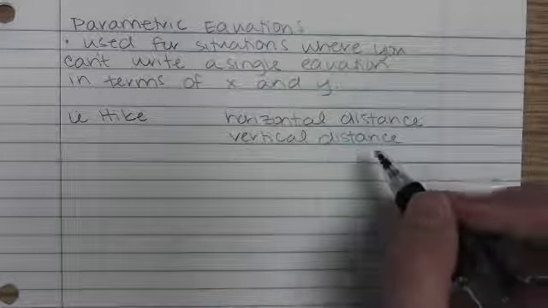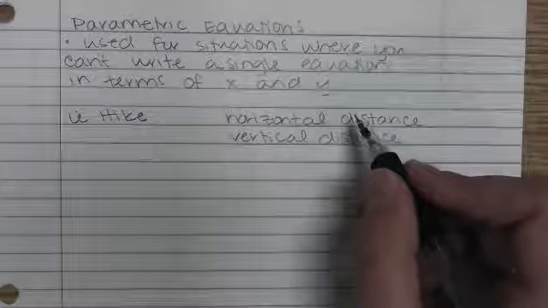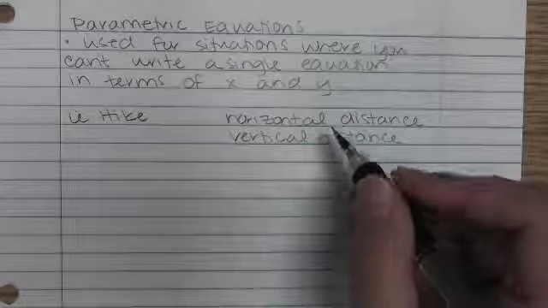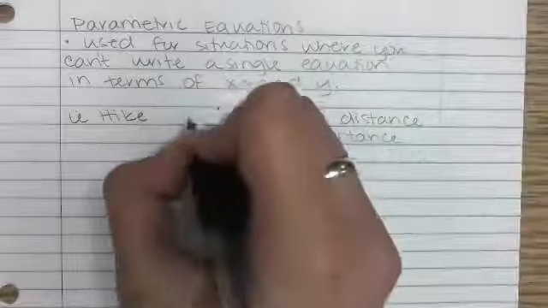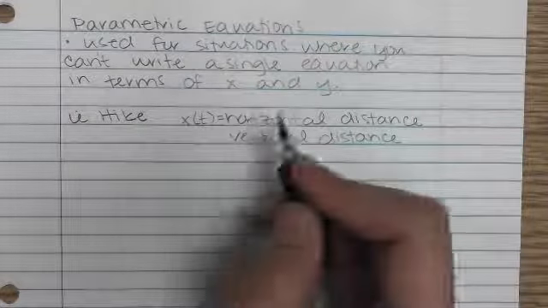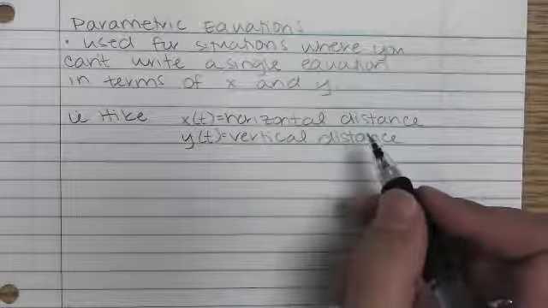So when we look at this, I wouldn't say that my vertical distance is dependent on my horizontal distance, because that's not the case. So in these sorts of problems, we might say that our horizontal distance is x of t, and the horizontal distance is dependent on how much time I've been walking or hiking or rock climbing, and then the vertical distance is also dependent on the time that I've spent doing that.